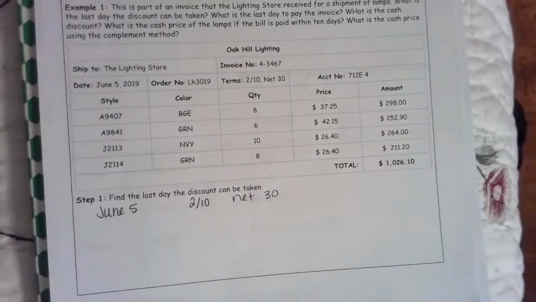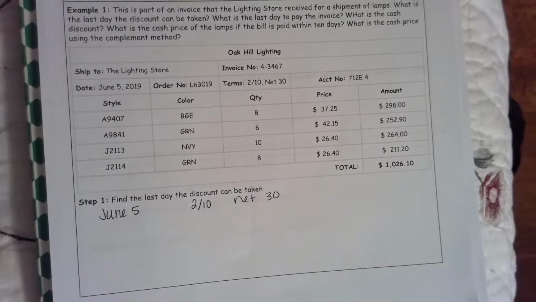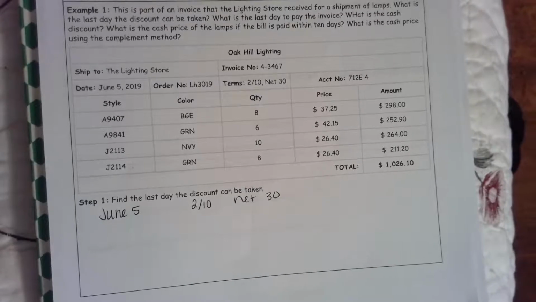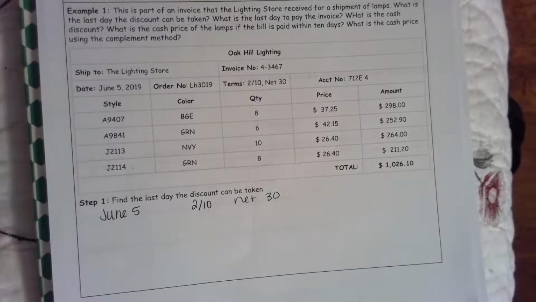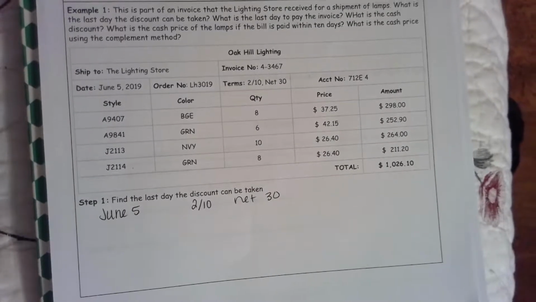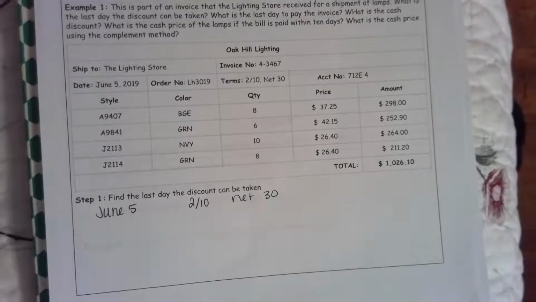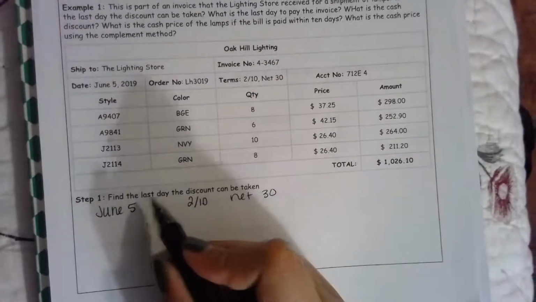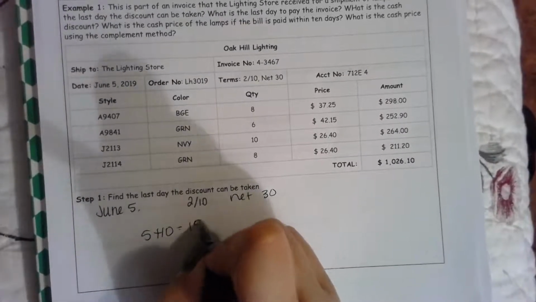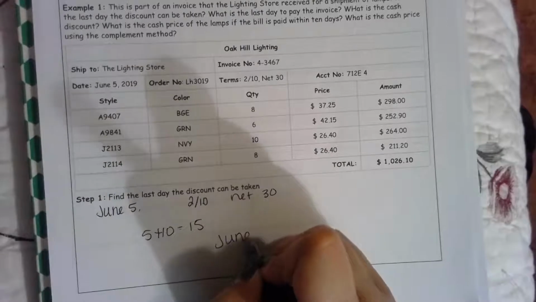So the 2 is the discount percentage. You have to pay it within 10 days. And then the net 30 means you have to pay the whole thing. If you don't pay within those 10 days, everything has to be paid within 30 days. So the last day the discount can be taken is within 10 days of this date. 5 plus 10 is equal to 15. So the last day it can be taken is June 15th.